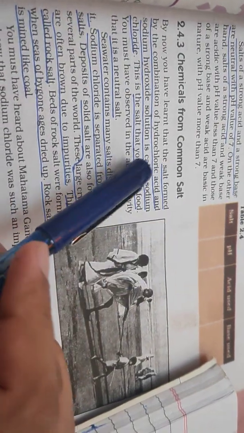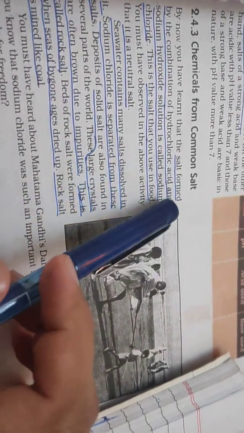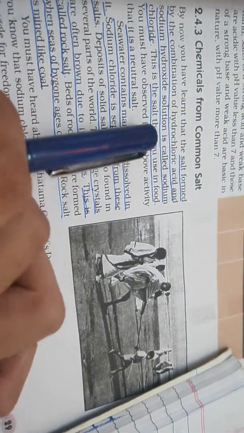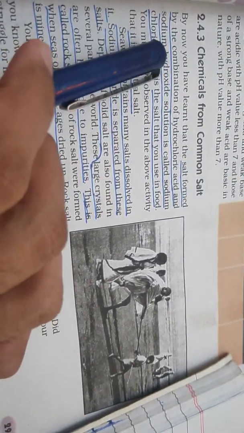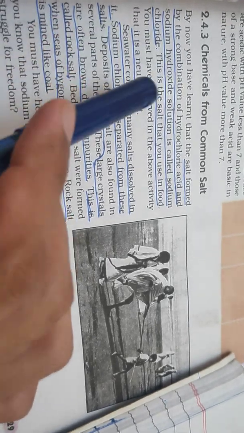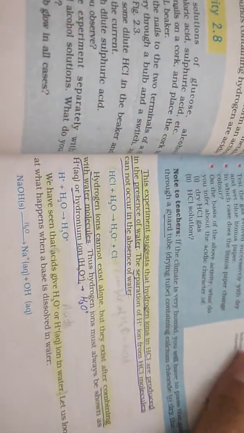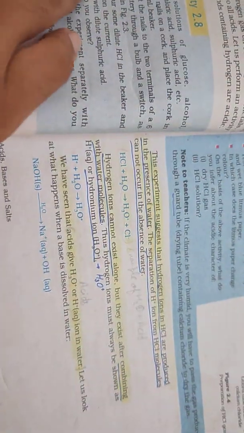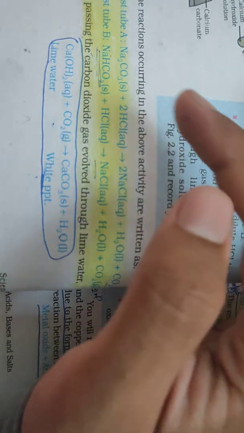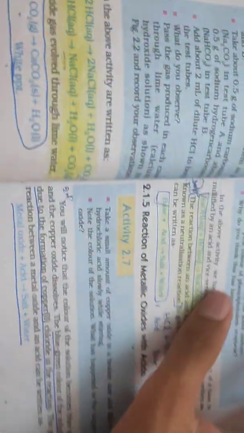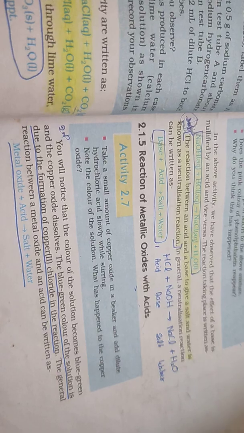Now, what are the chemicals formed through common salt? Salt formed by the combination of hydrochloric acid HCl and sodium hydroxide NaOH solution is called sodium chloride. So HCl, that is hydrochloric acid. I think we read it somewhere previously too. Hydrochloric acid reaction. I don't know if we read it or not. See, this is sodium NaCl. Well, let's just skip it right now.